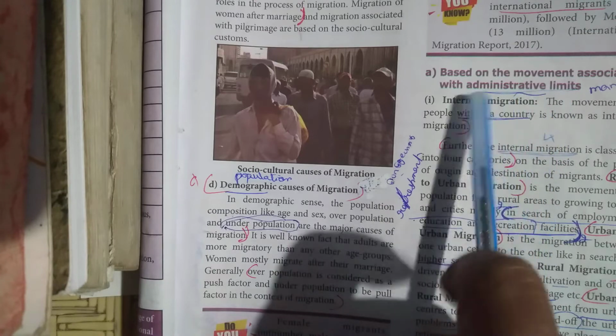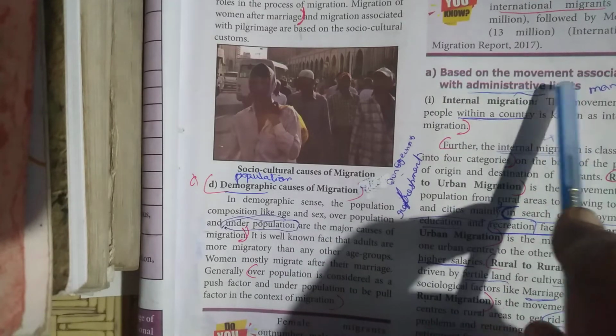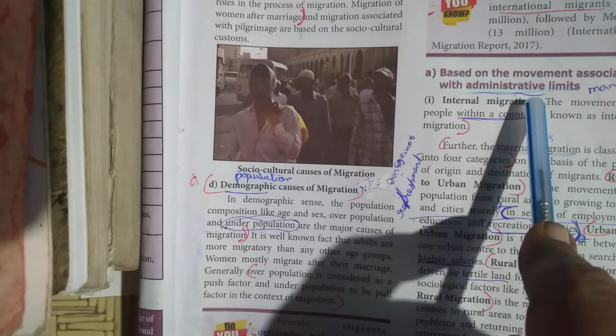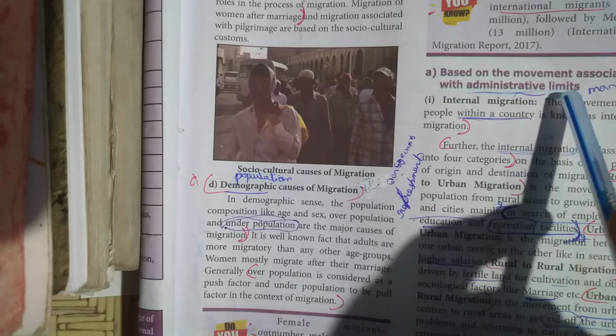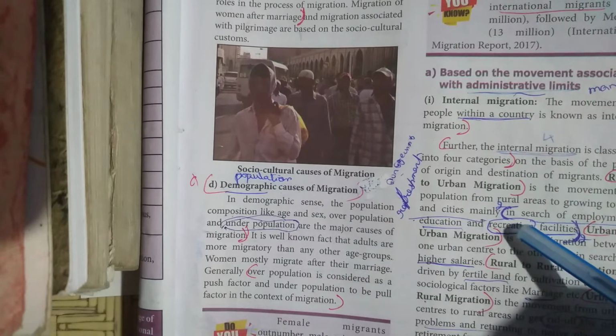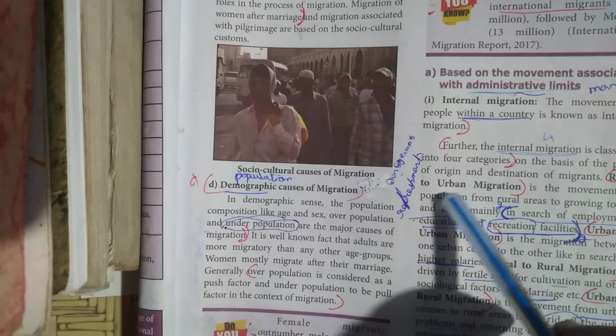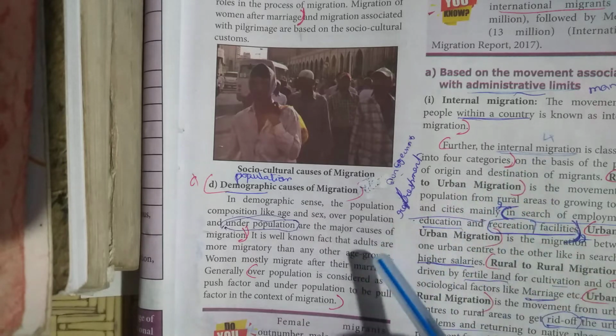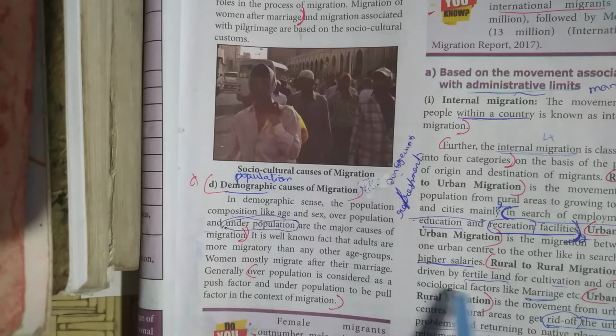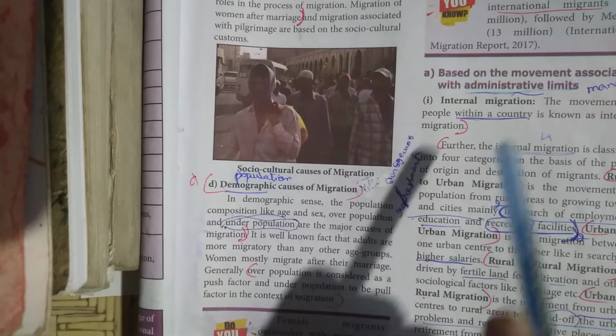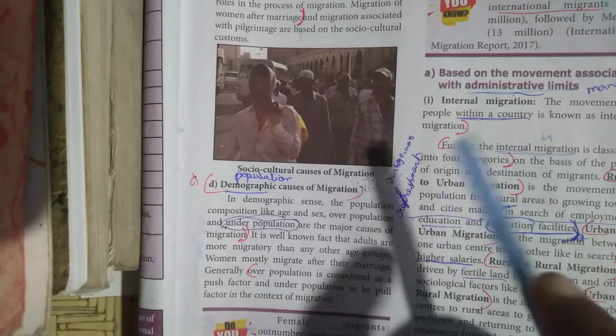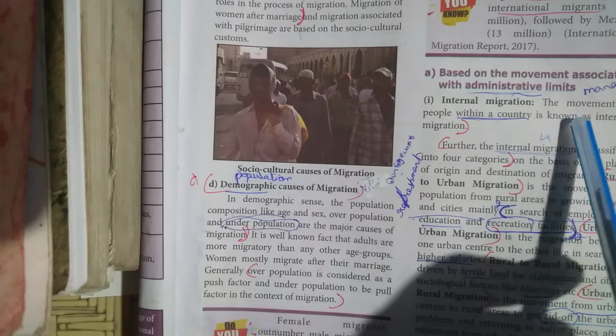Here I taught about movement from urban to urban, rural to rural, and urban to rural, like that, isn't it? We studied that in the last class.